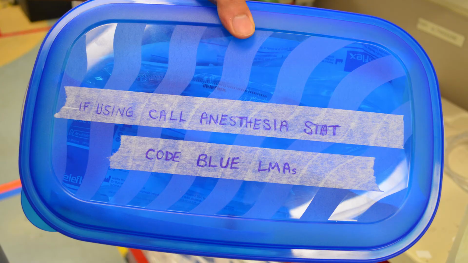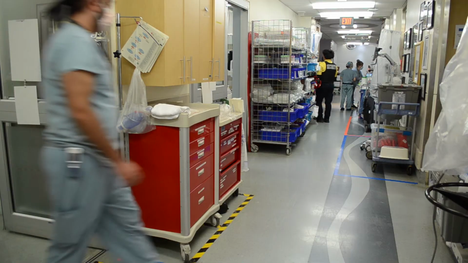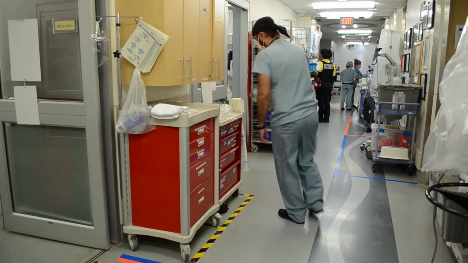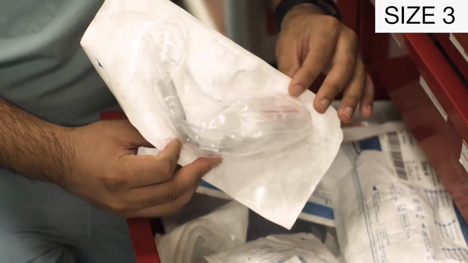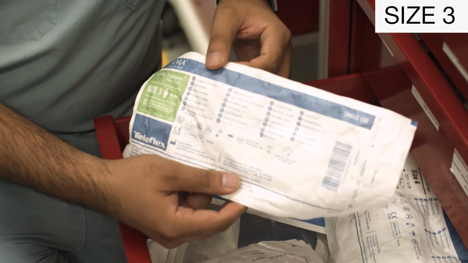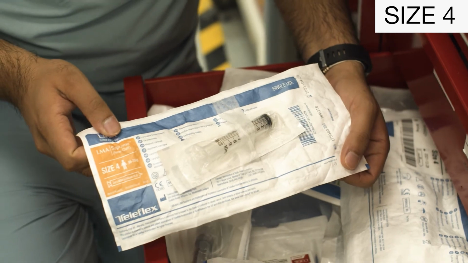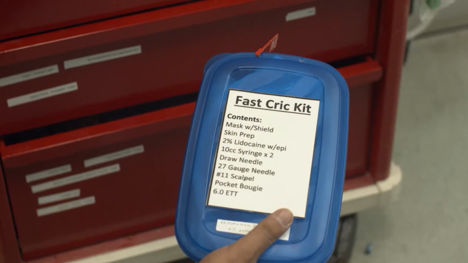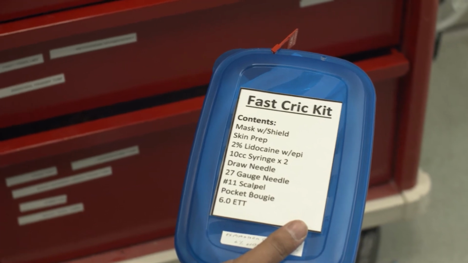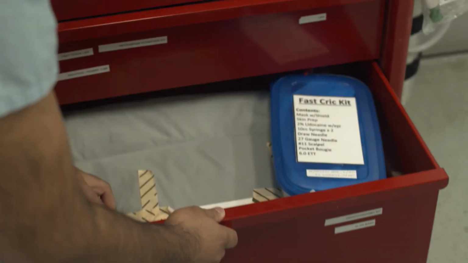Plan B for rapid sequence intubation involves a laryngeal mask airway. Our LMAs are stored in a kit in the 3rd drawer of the difficult airway cart outside resus 3. Use a size 3 for small adults, size 4 for normal sized adults, and a size 5 for very large adults. Plan C is a front of the neck airway or cricothyrotomy, and our fast cric kit is found in the bottom drawer of the cart.